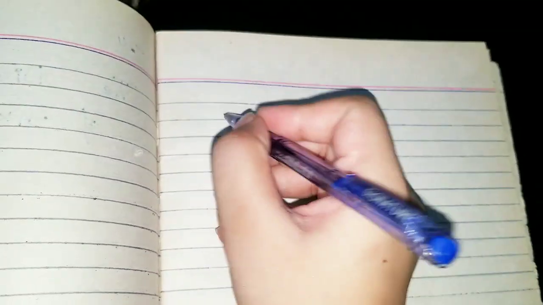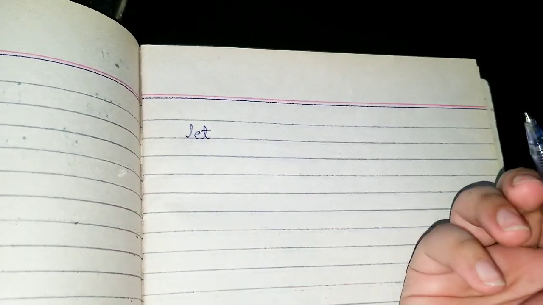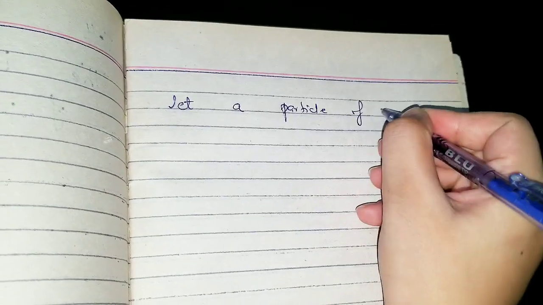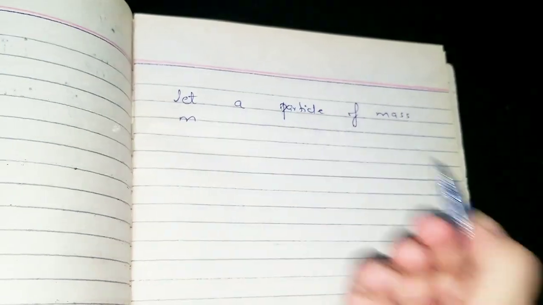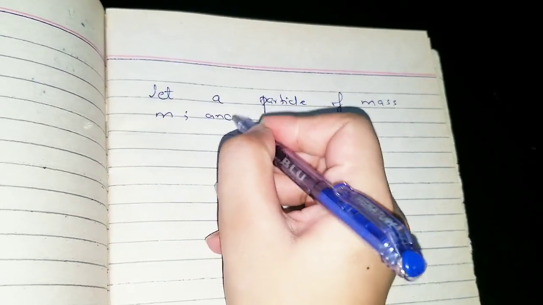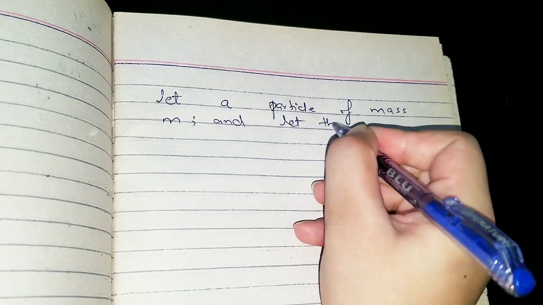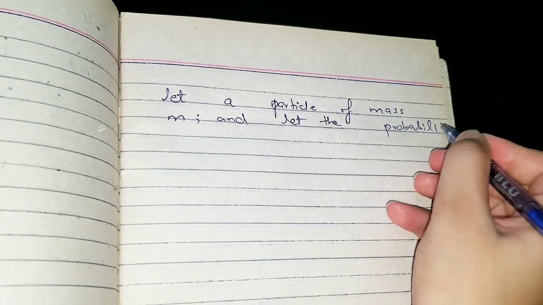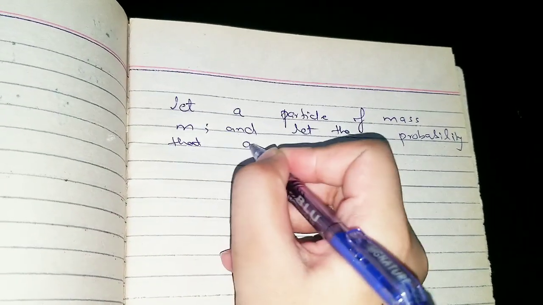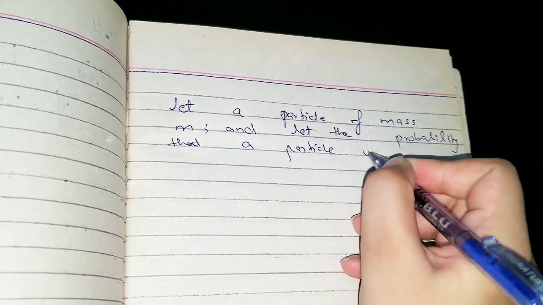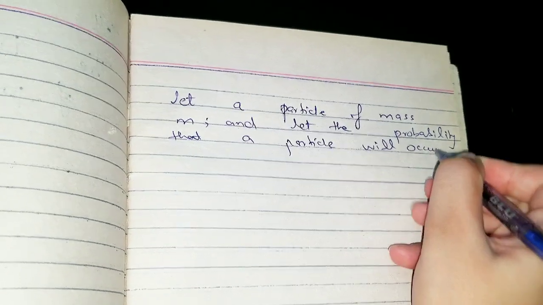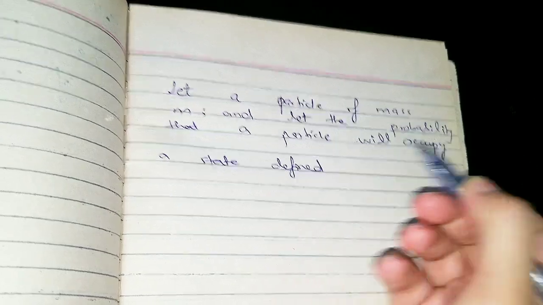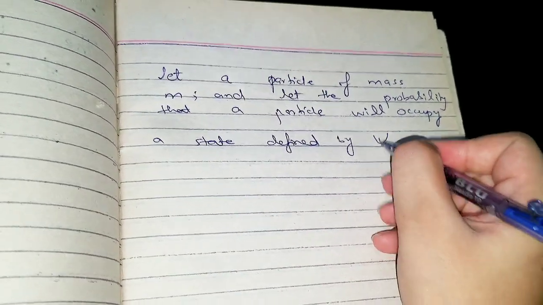So yeah, let we have a single particle of mass m, okay, and let the probability that a particle will occupy a state, a state is defined by its wave function or its energy, okay.